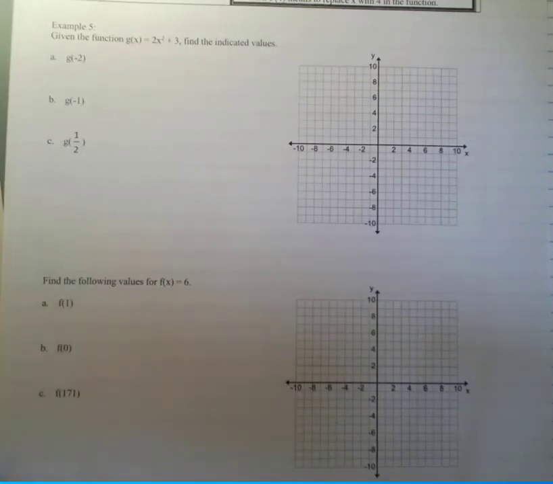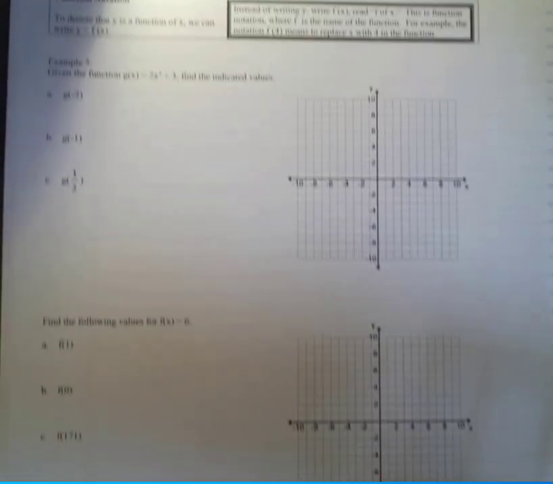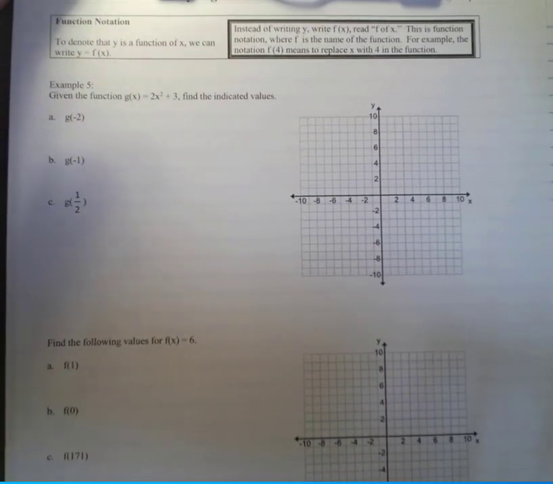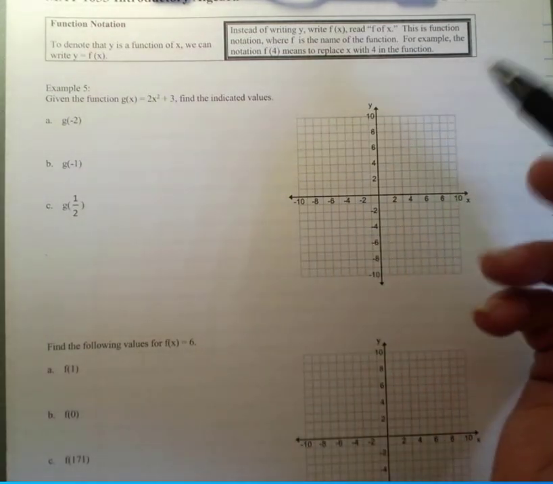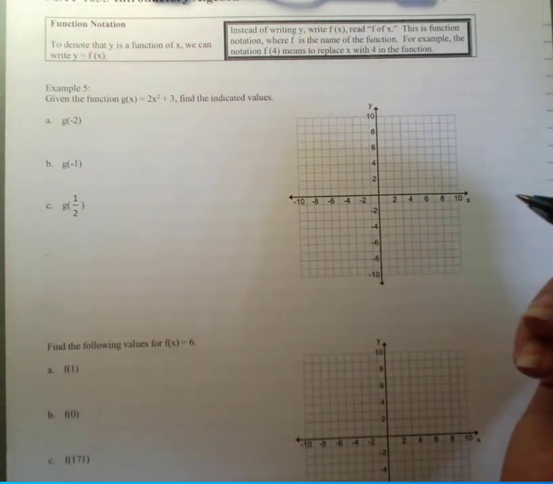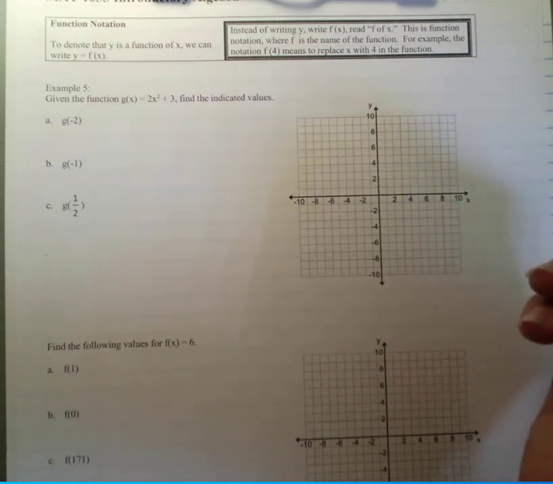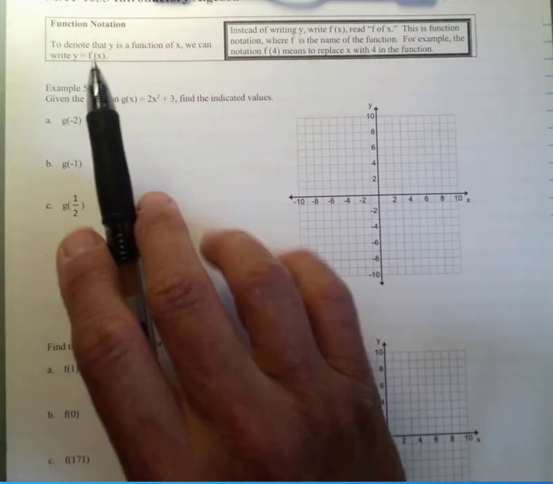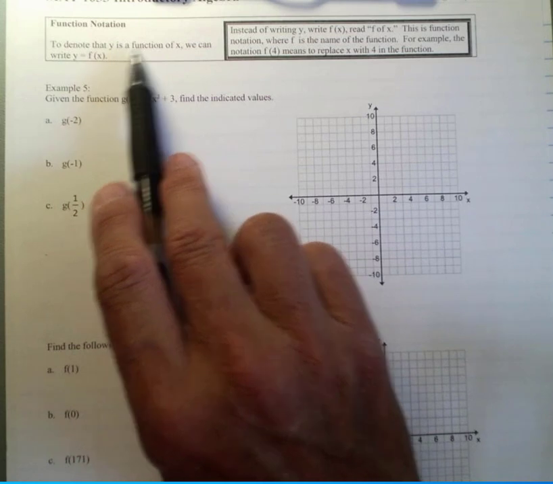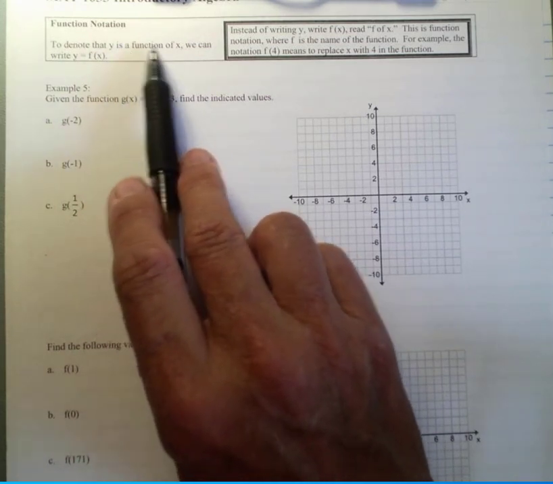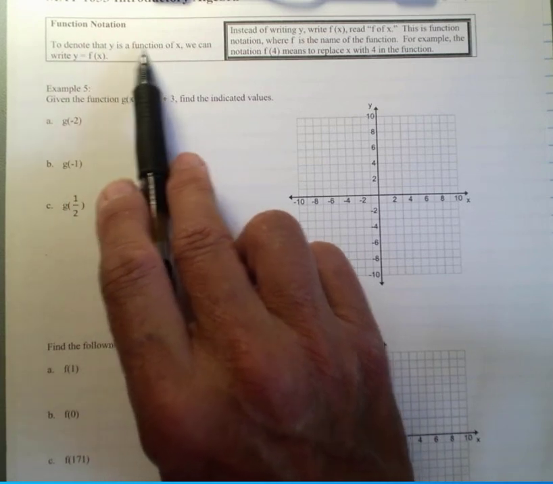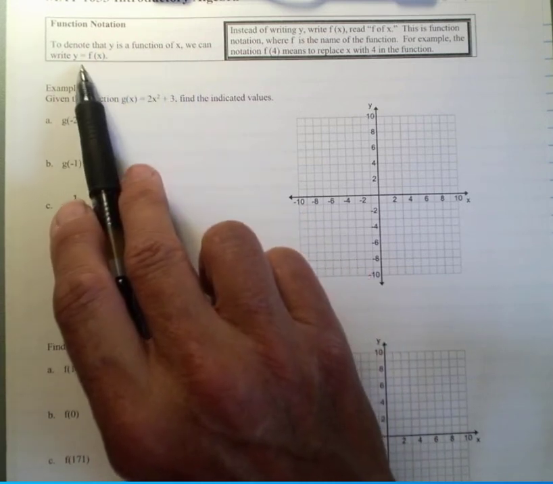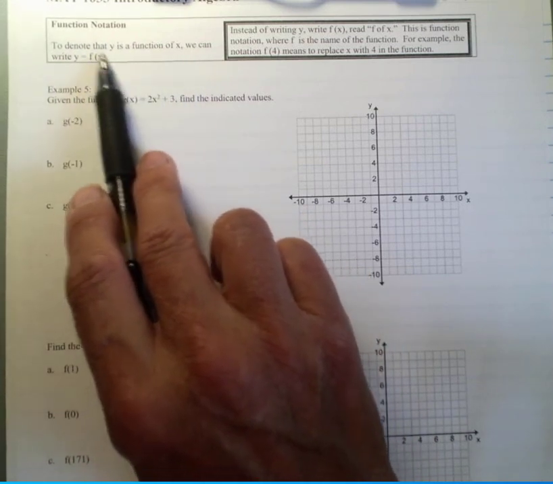Now let's look at the next page and start talking about function notation, because we talked about functions just so that we could be thinking of our equations as functions and be learning some new terminology that we're going to use more in the next class than this one. So we want to look at a function as a function of x, and y is the function of x. We write an equation, y is equal to the function of x.